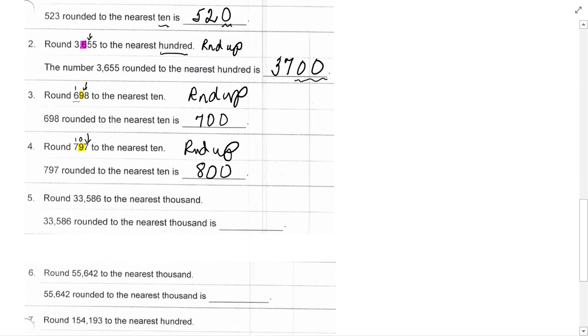All right, number 5. Round to the nearest 1,000. What is sitting in the thousands place? It is a 3. But what makes our decision for us is the digit to the right of it. That says round up, so that 3 becomes a 4. It will be 3, 4, 0, 0, 0. Every digit to the right of, or behind, the highlighted place will always be a 0.